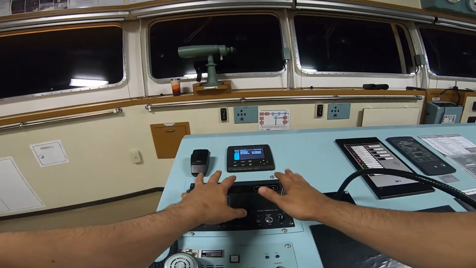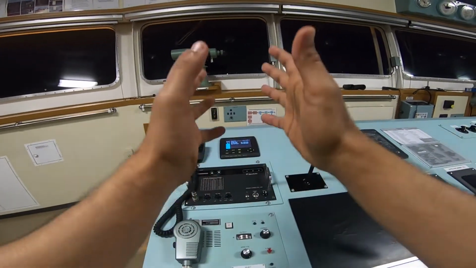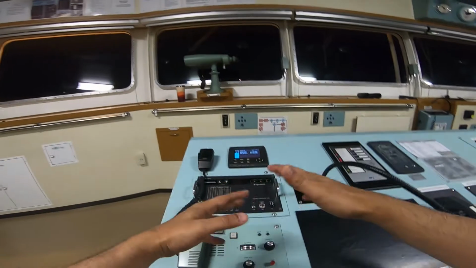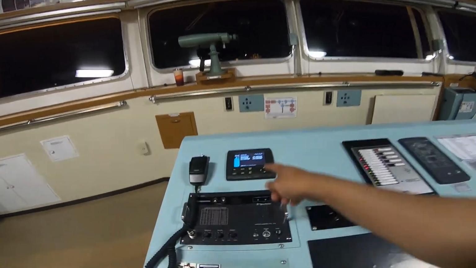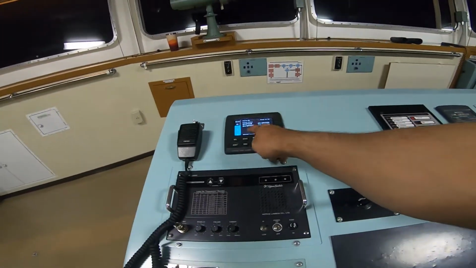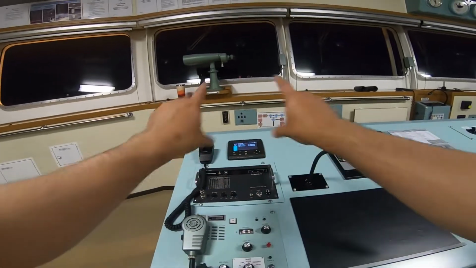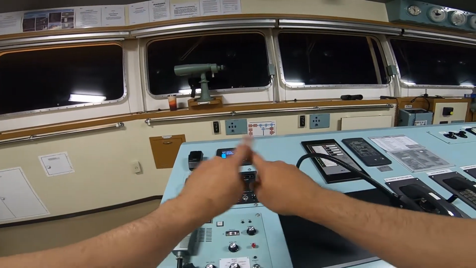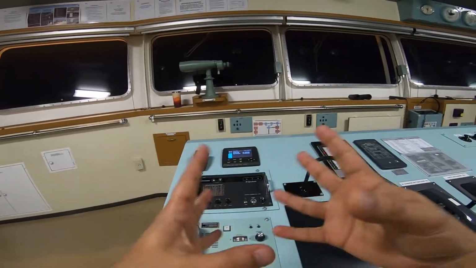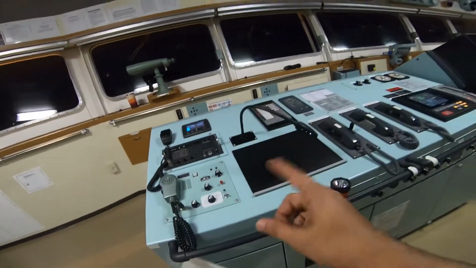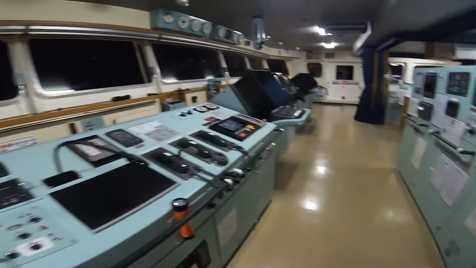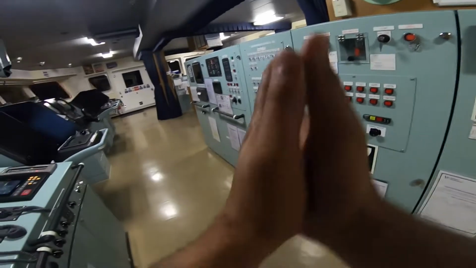If after 12 minutes also nobody is accepting this alarm, it will give an alarm to the next backup. The backup officers here are the captain, chief officer, second officer, third officer. In their cabins they have a small BNWAS console also, where the alarm rings. I have already shown you that console in my previous video. Okay, now we go further.